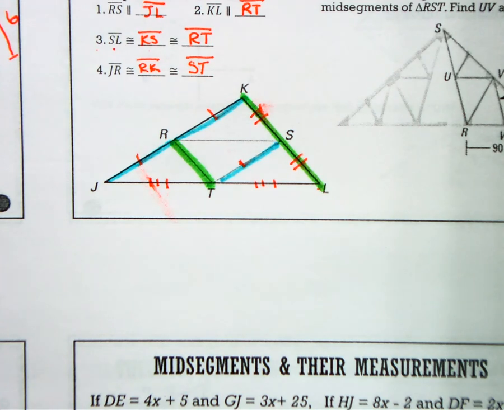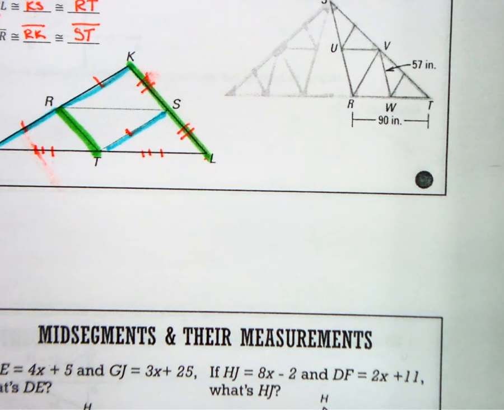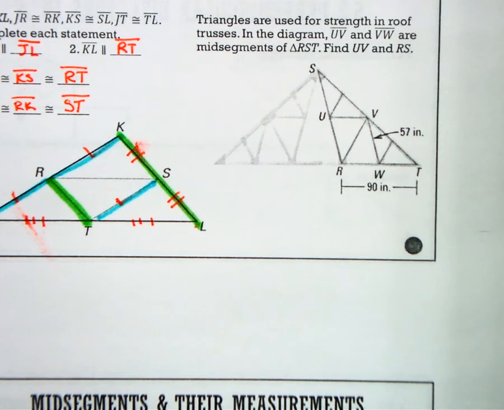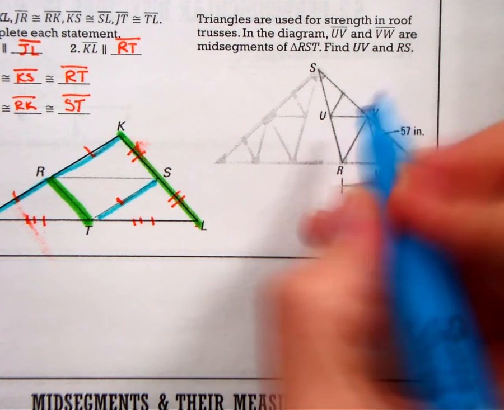Now we're going to use that information just with numbers. Okay, so this is an actual picture of some trusses that are used in building a house. Only one of the sides of the truss is the whole thing. That's what makes your pointed roof. Okay, so only one half of the truss is shown here. The other one's kind of light, but we're just working with this side over here. So it says that UV and VW are midsegments. So I'm just going to highlight them. So start with UV. So UV is this guy right here.